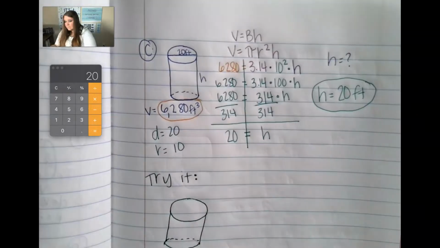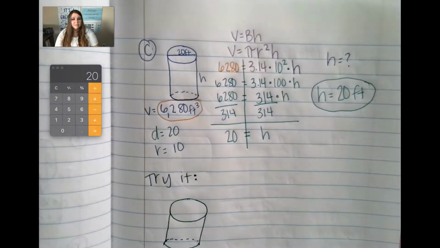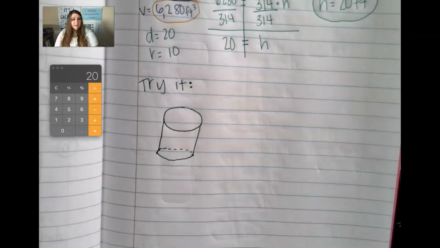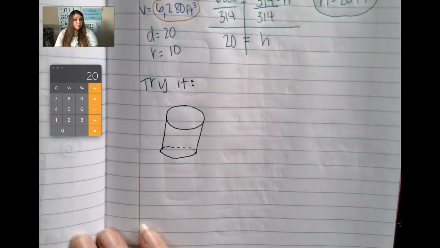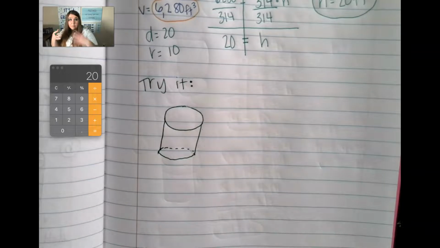It doesn't matter that it's slanted. It still means the exact same thing. Okay, you still have a cylinder. They just give these slanted figures, they're called oblique solids. But they are calculated the exact same, or you do the exact same thing as you would with a right solid, one that's straight up and down.